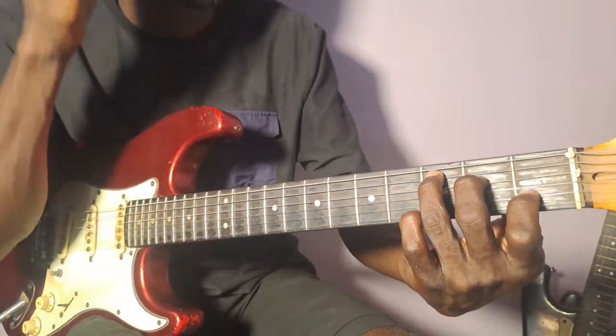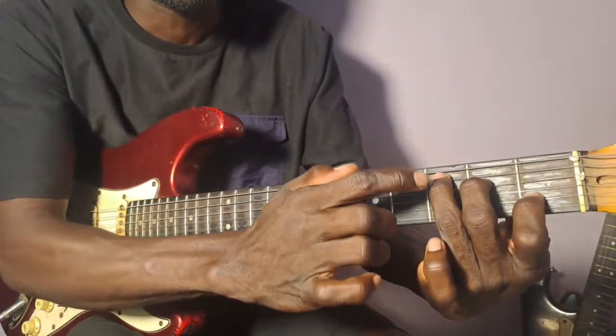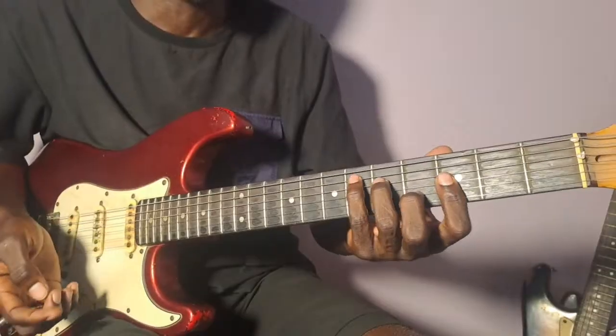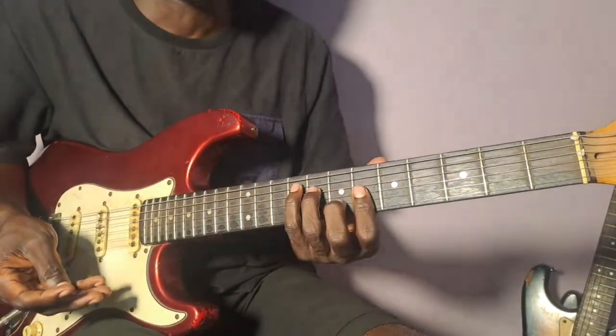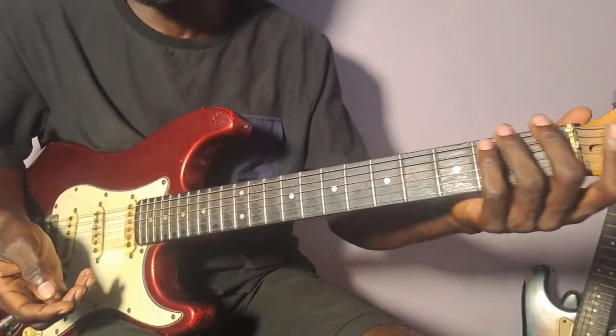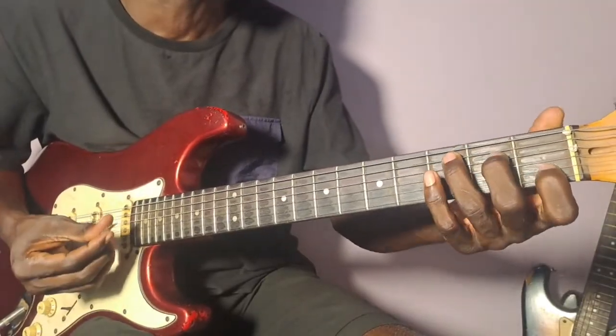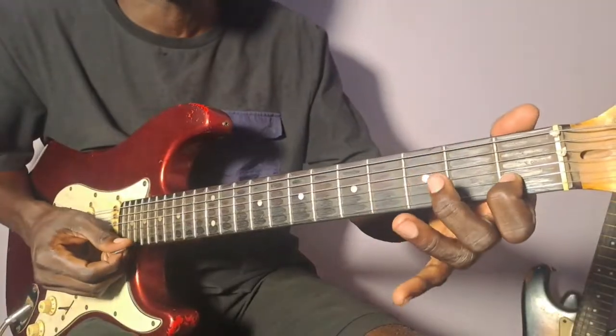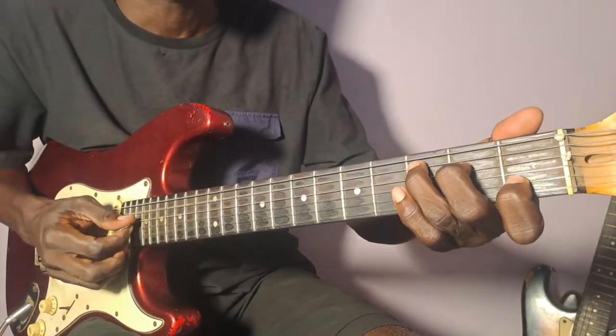When we say C major chord, these are the notes: do, mi, so. It is the same for any major chord, even if you are playing in the key of E flat, F, G, A, G sharp, or any key. That is do, mi, so. We use do, mi, so to create the chords. So here we have do, so, mi, do, so, mi.